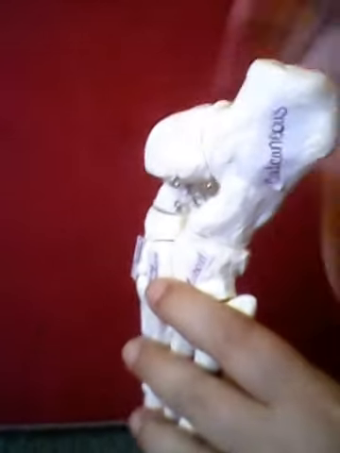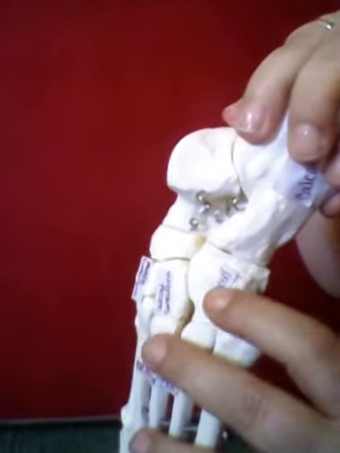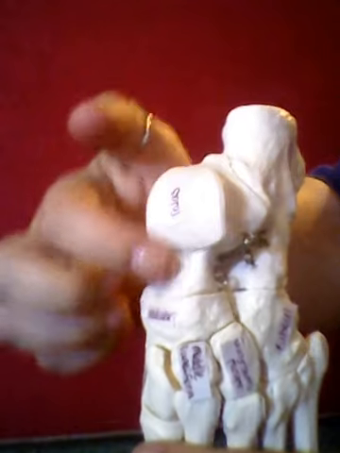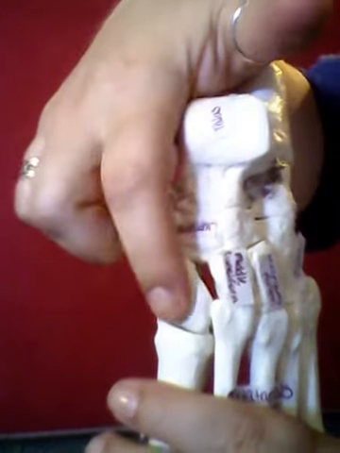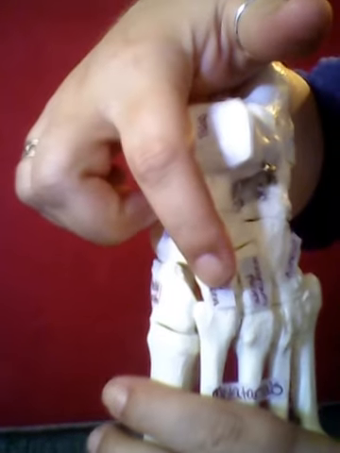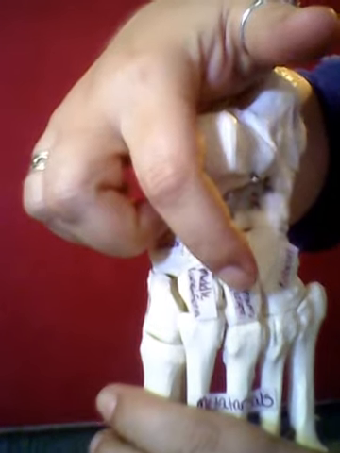So one more time. Large heel bone, calcaneus. Right in front of it, cuboid. Rounded here at the top, talus. Running horizontal, navicular. And then we have a medial, an intermediate or middle, and a lateral cuneiform.